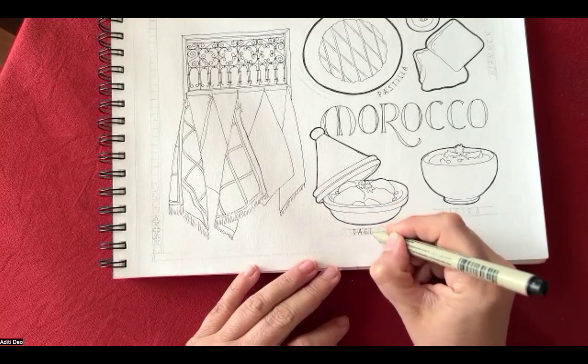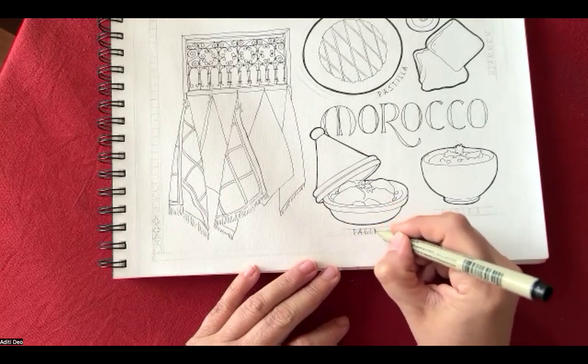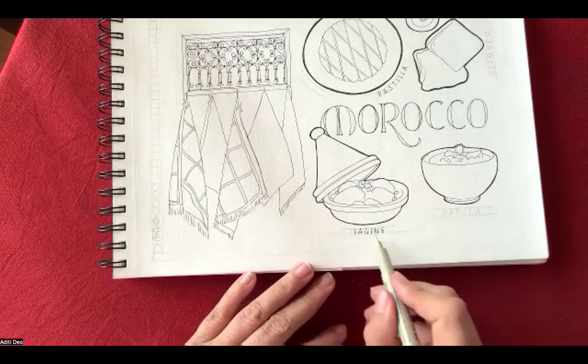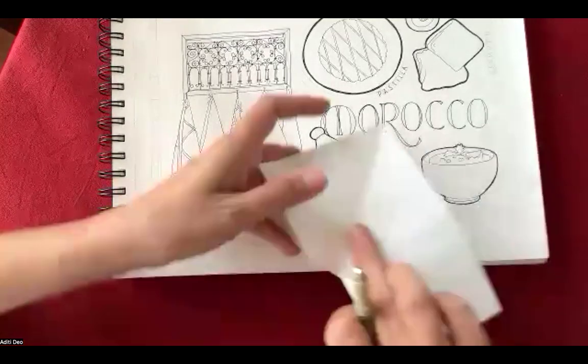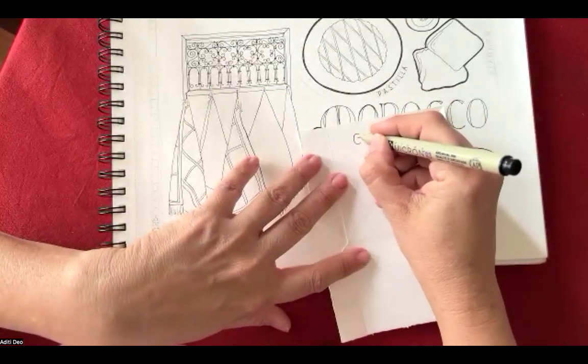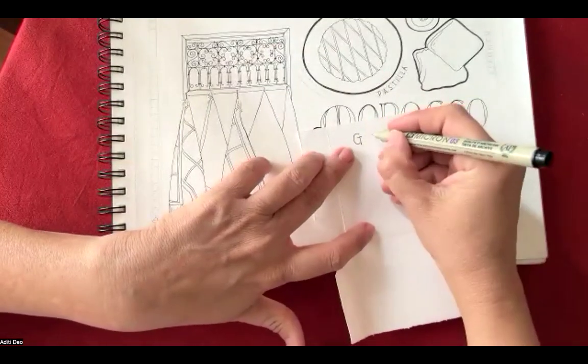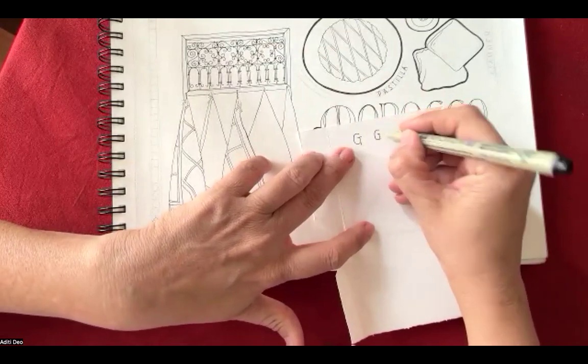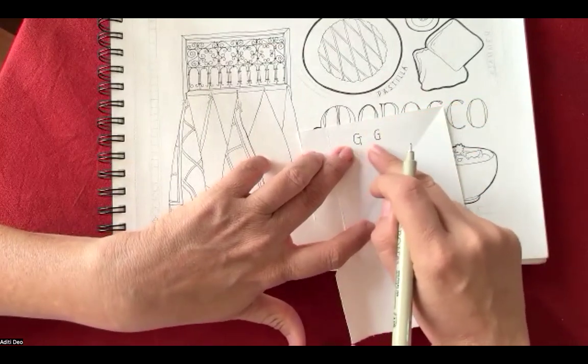I'm making my letters slightly longer than I usually do, simplifying them. So a G does not have to have all the lines, like things like this. When you write a G, if you're in the habit of writing a G like this, you can avoid all of this by writing a G simply like that.